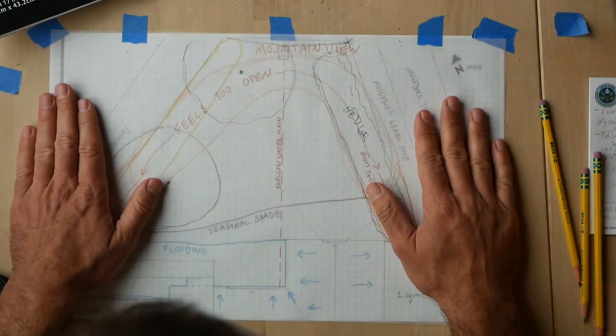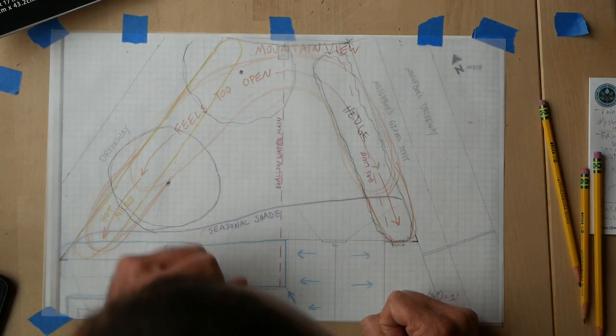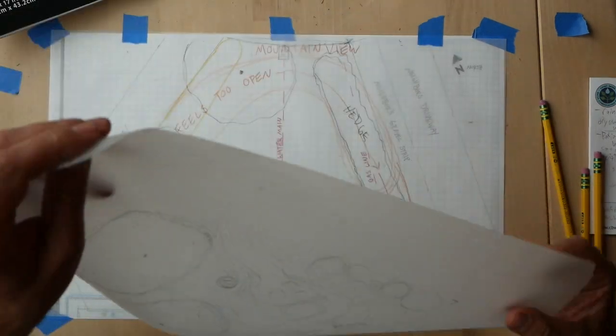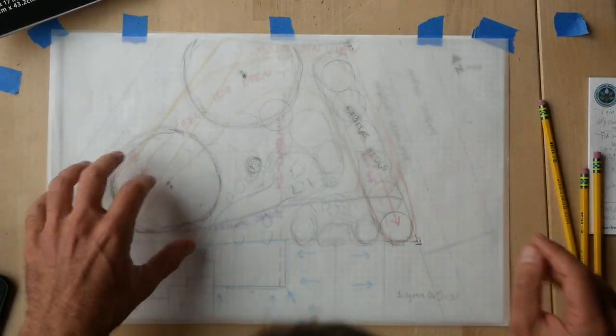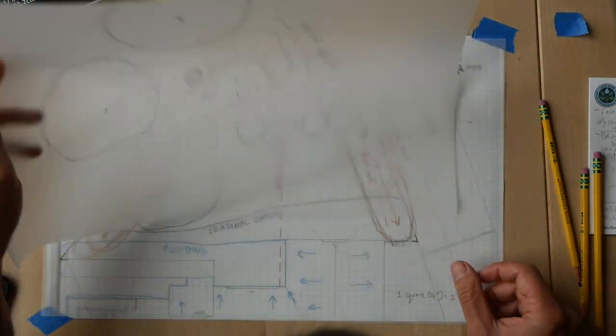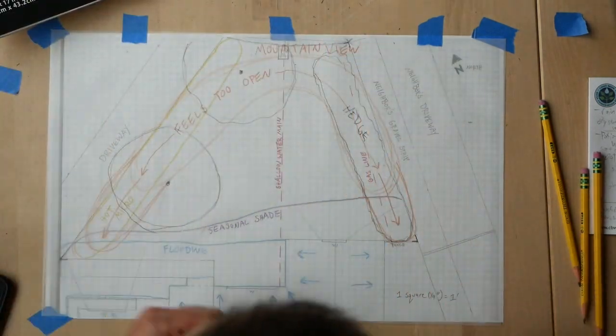So that's why we like working on the tracing paper and the different layers, not messing with the base plan, because we're able to just slide that out. And I could always bring this back in and layer it back in if I want to capture it later on. But for now, I can have it off to the side and not in my way.